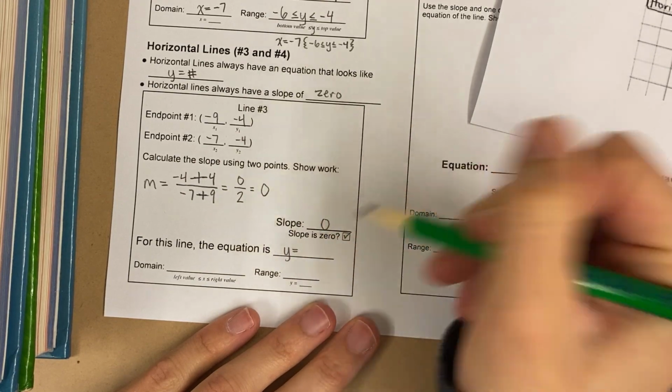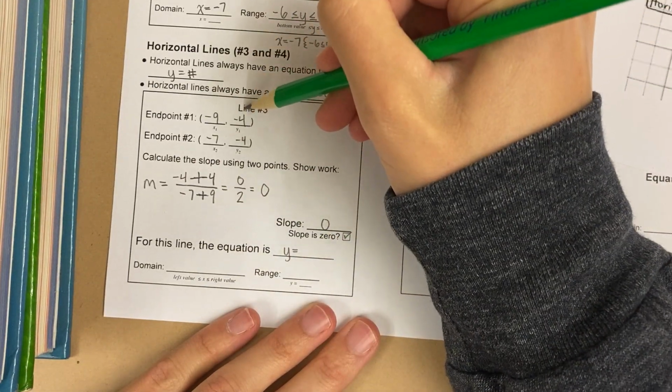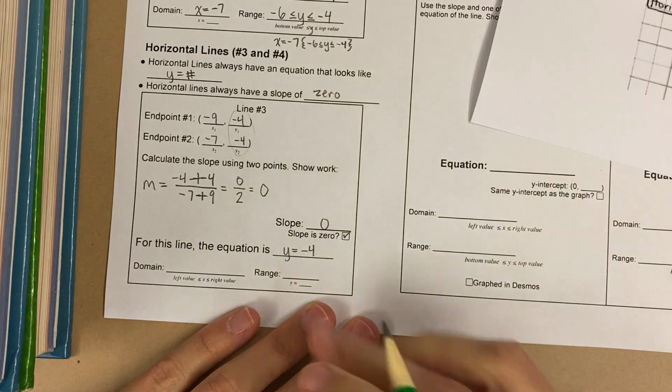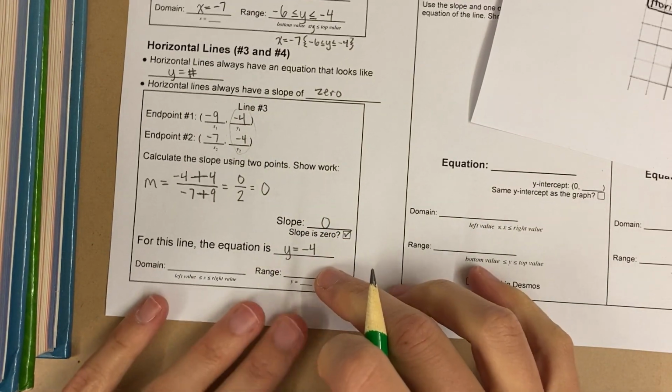And what is it that y equals? Now, I could look at the graph, but I can also just look, oh, what are my y values? Oh, it's negative 4. Okay, so this is the equation of my line.